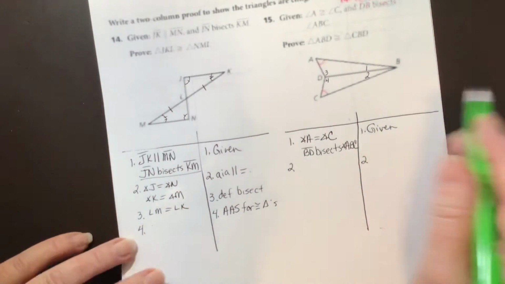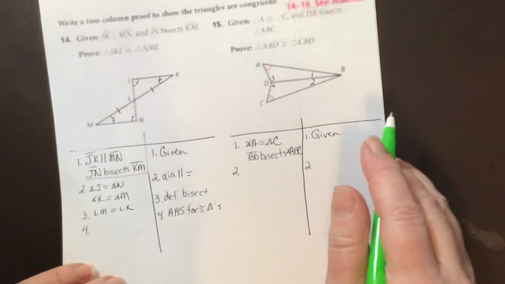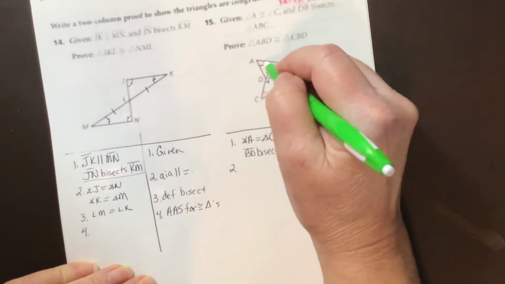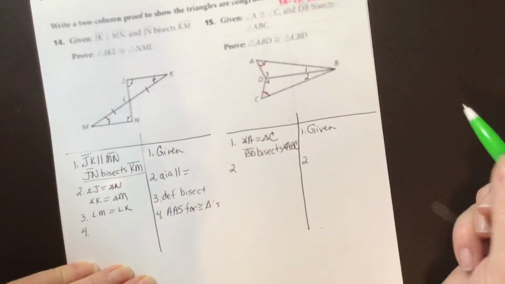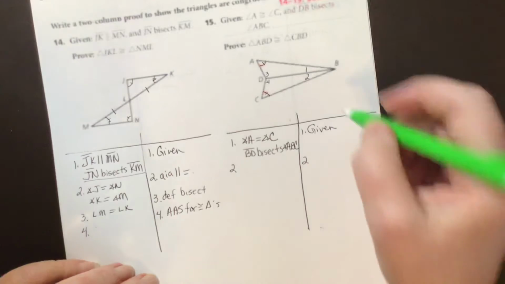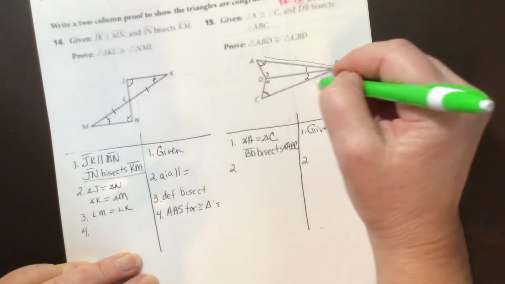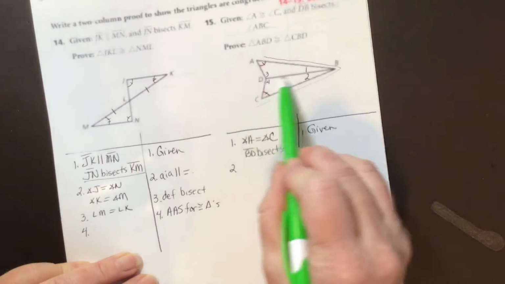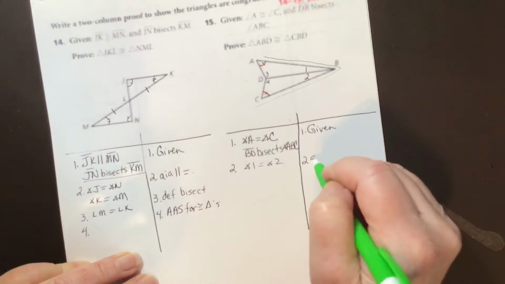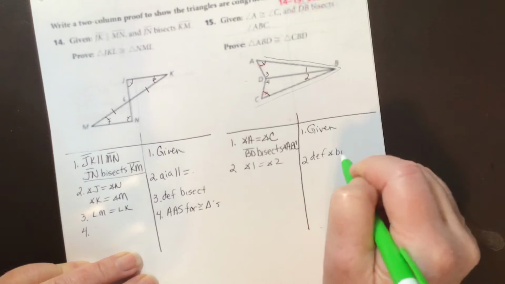The next one, number 15. Let's see, it says angle A is equal to angle C. That's already marked for us. And then it says DB bisects angle ABC. Well, here is angle ABC over here. So if DB bisects that angle, we can say that angle 1 equals angle 2 by definition of angle bisector.